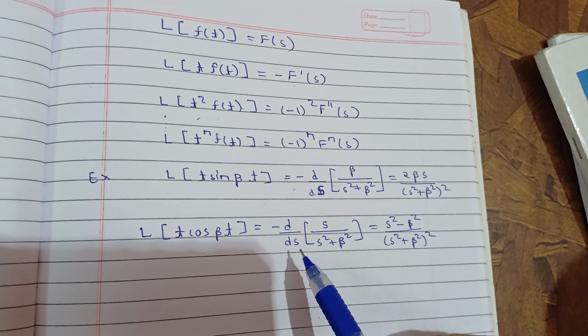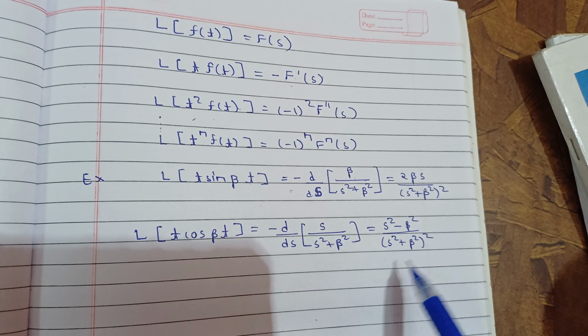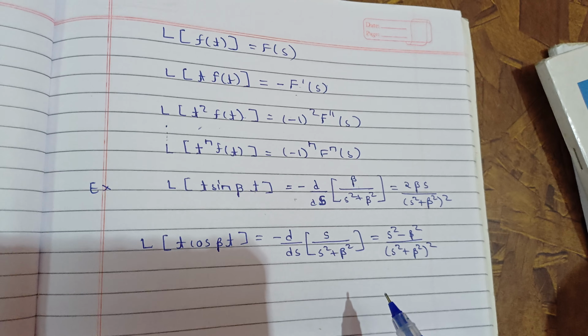For t cos beta t, you will get minus d by ds, same way, and this will give you s square minus beta square divided by s square plus beta square, whole square. So you must remember this result.